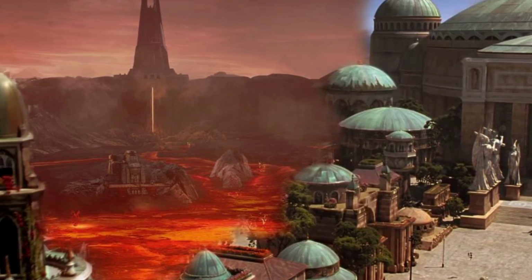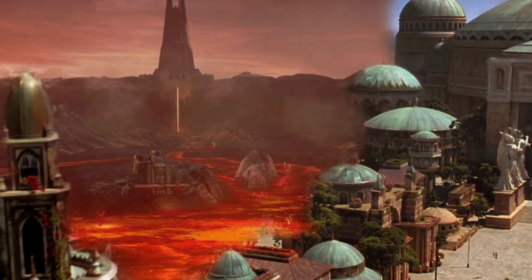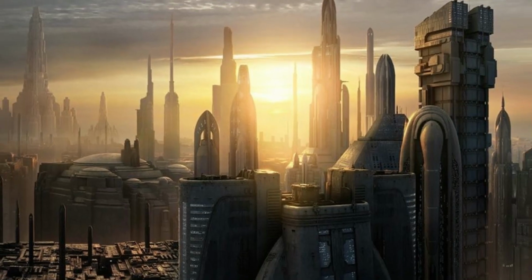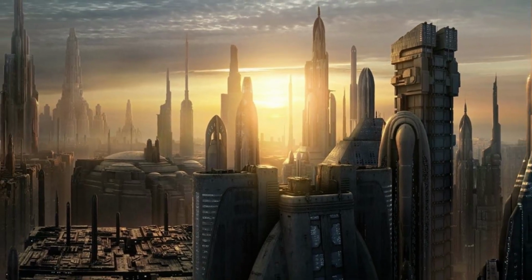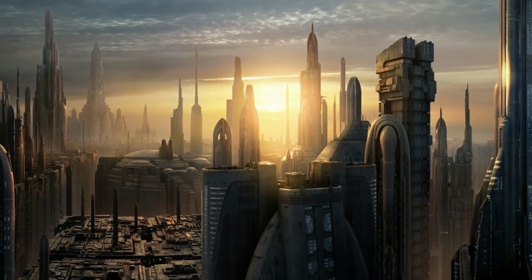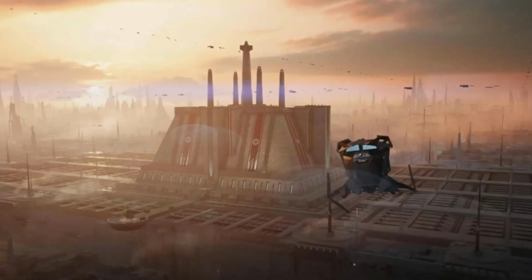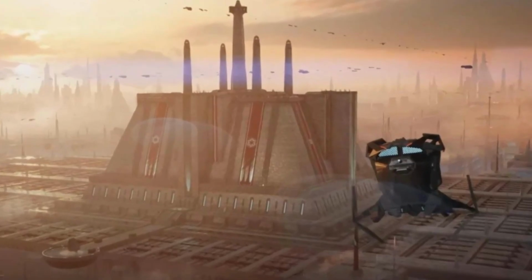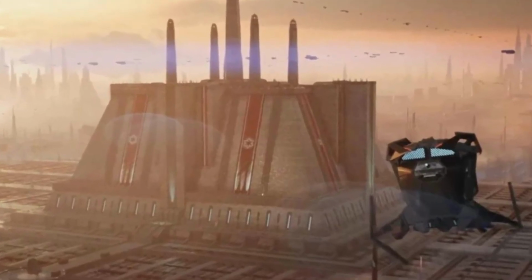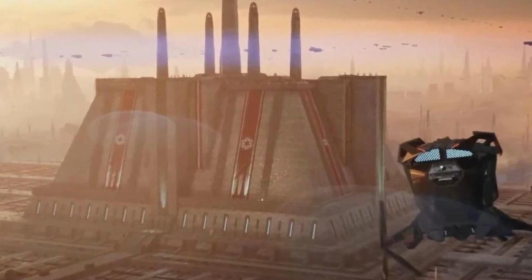All these worlds shared one core advantage: their remote or specialized conditions let their factions develop massive military infrastructure away from the Republic or the Empire's immediate gaze. And that's how entire armies, fleets, or doomsday weapons were crafted in what seemed like the middle of nowhere.